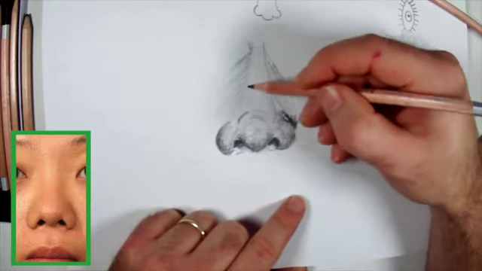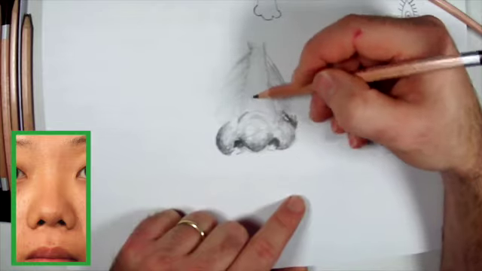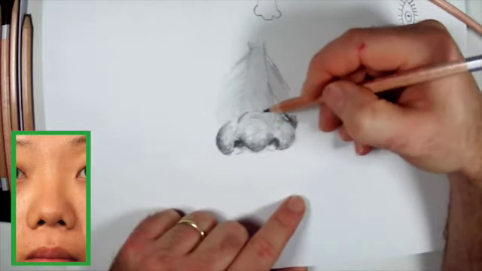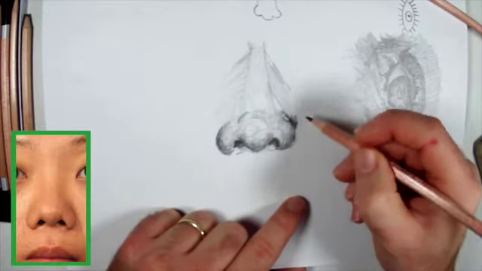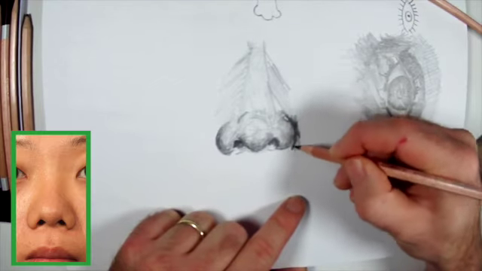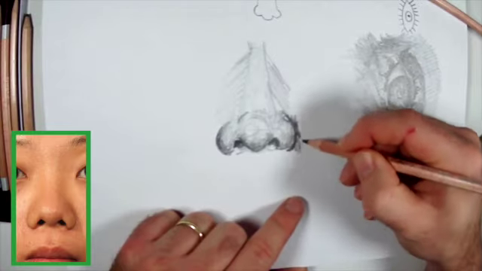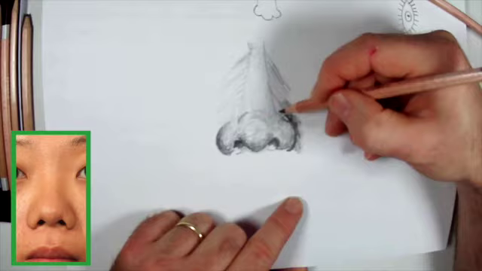Again, getting a little bit of value in, and slowly building it up. The outside of this nostril is quite a bit darker, and then it trails up.